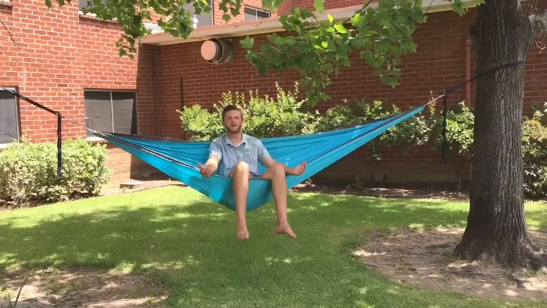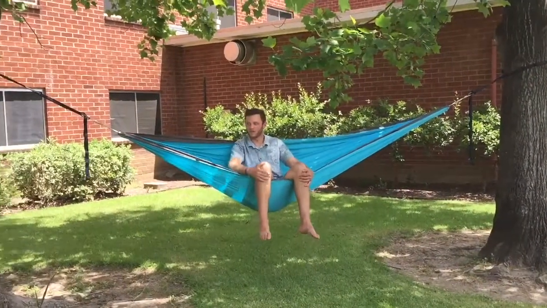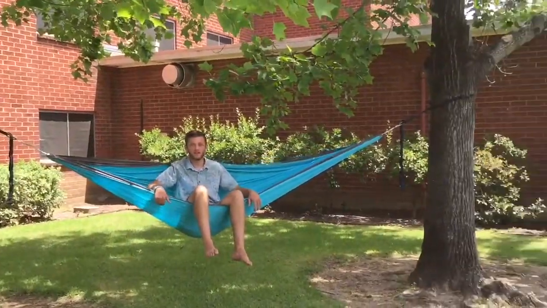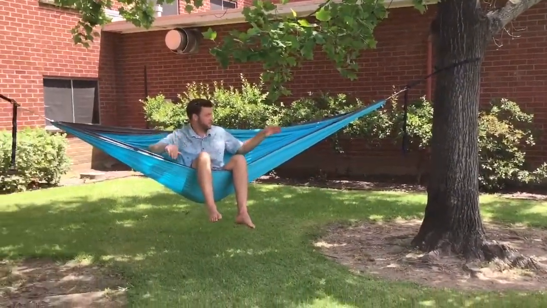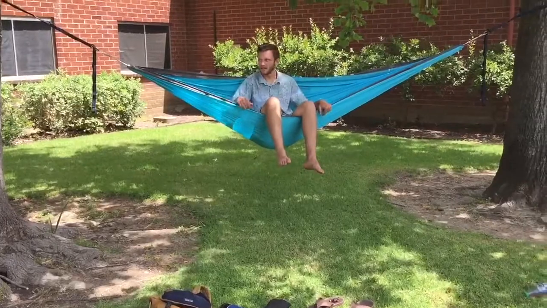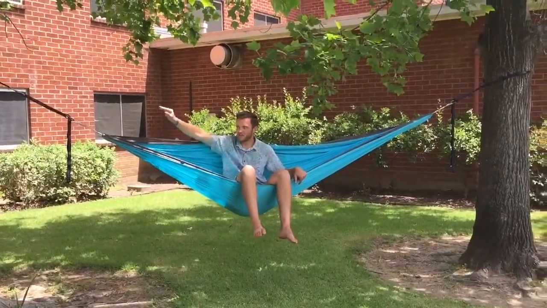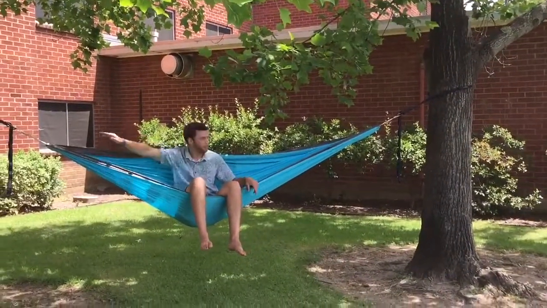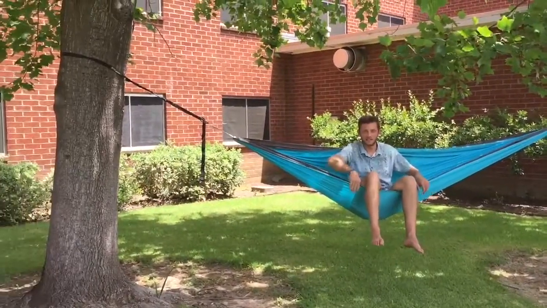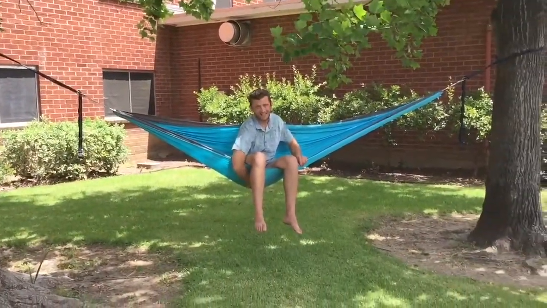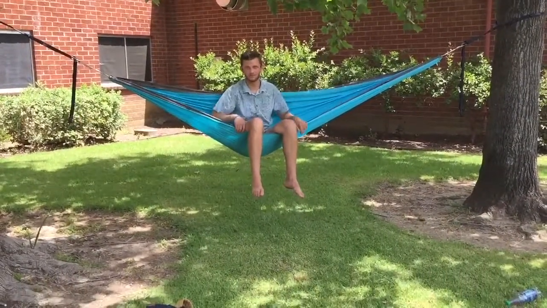I thought about it. This is my Eno hammock. It's hung right now between tree A and tree B. The distance between tree A and tree B is 10 feet. Each strap is strapped 6 feet tall from the ground up on both trees. And the distance from the ground to my rear is 2 and a quarter feet.